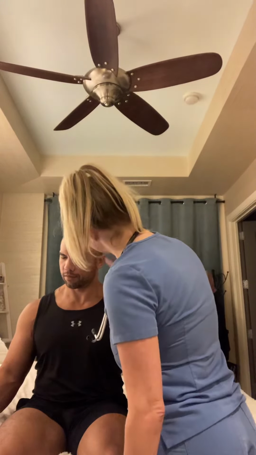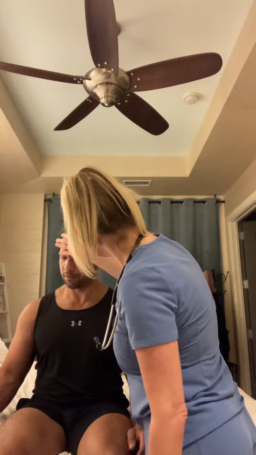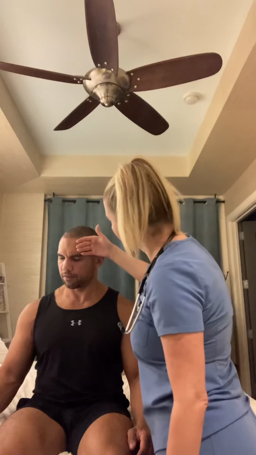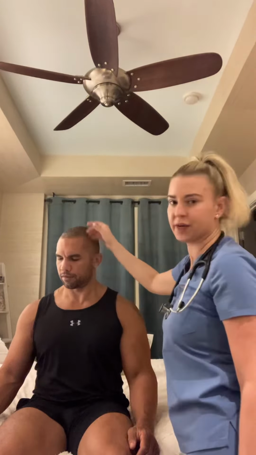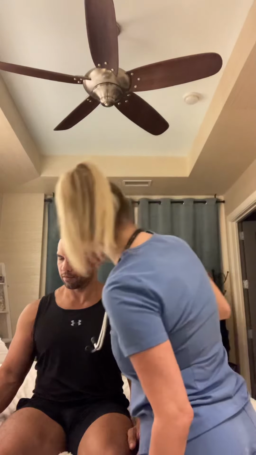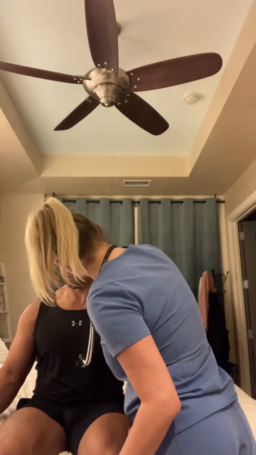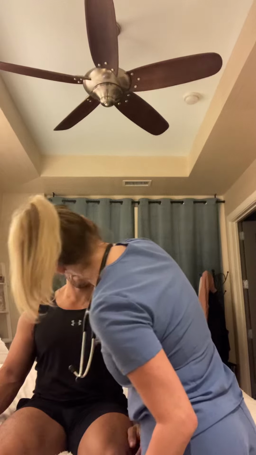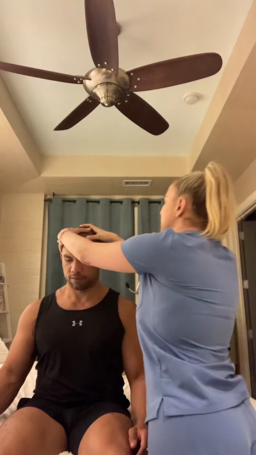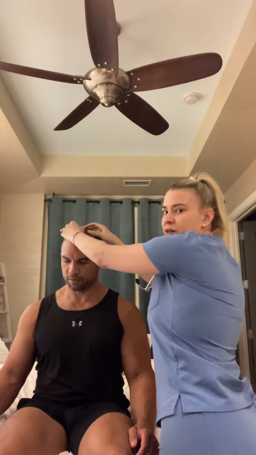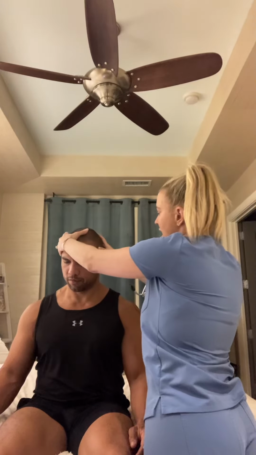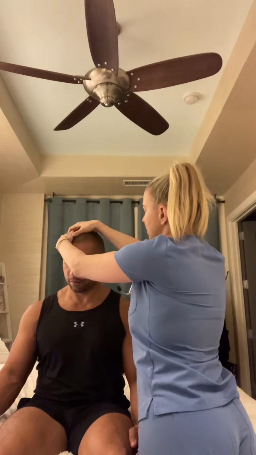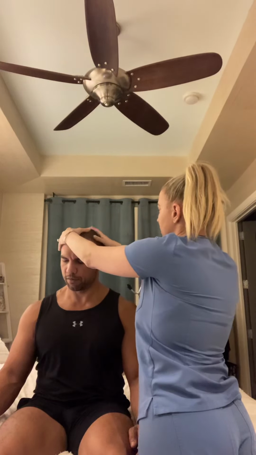His temperature is also within normal limits. Not too much moisture, not too dry. His sclera looks normal. Okay, I will inspect his head. I don't see any bulges, no masses. His hair is evenly distributed.